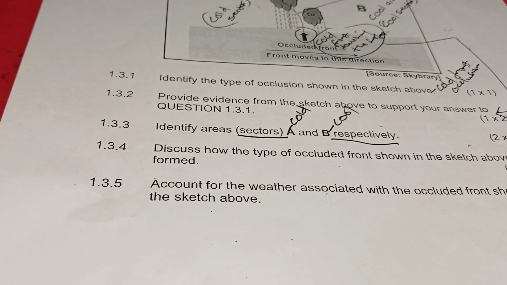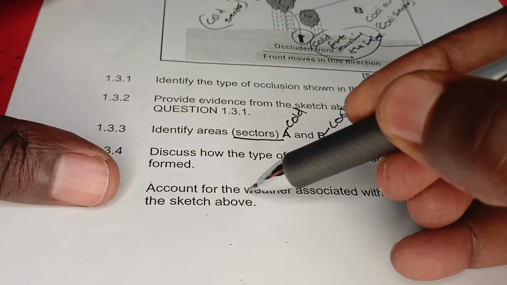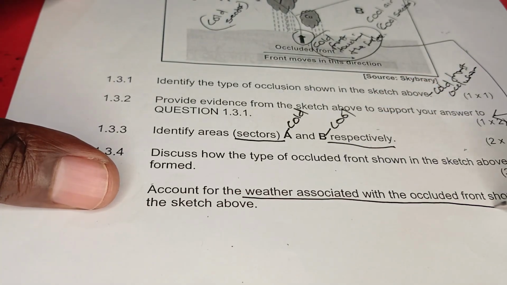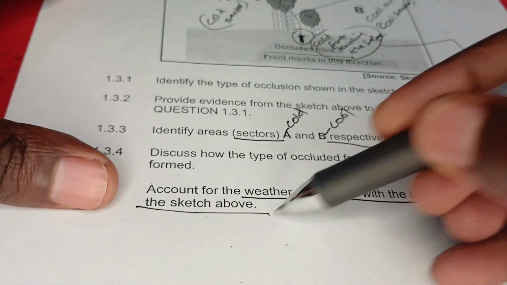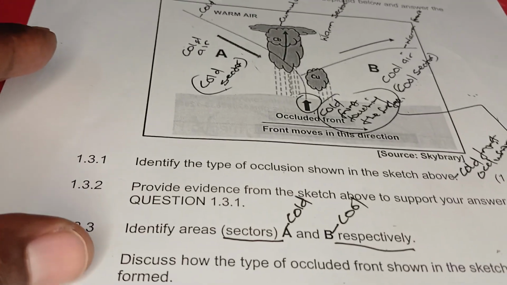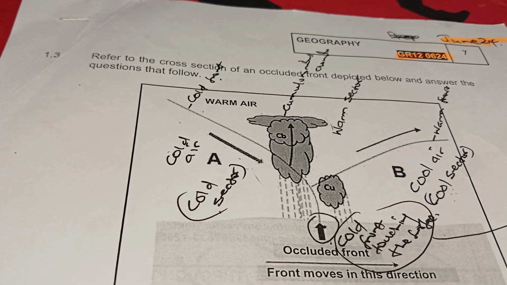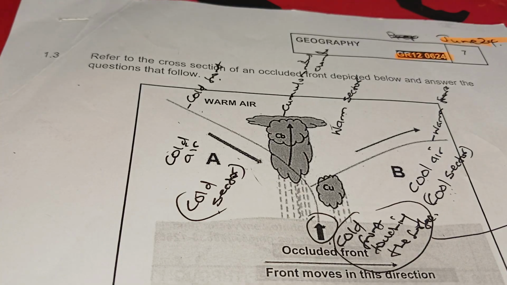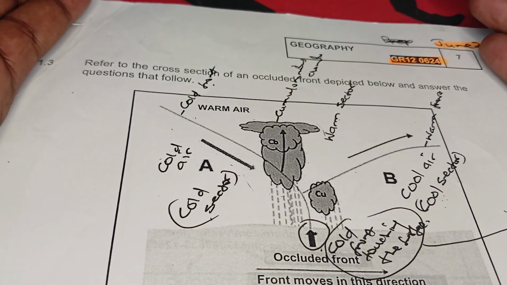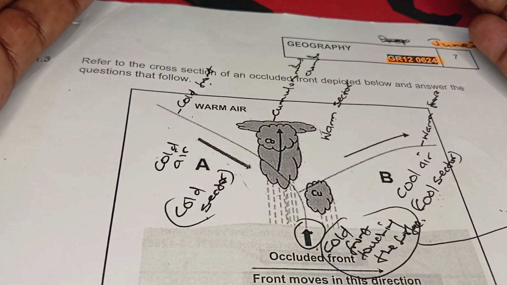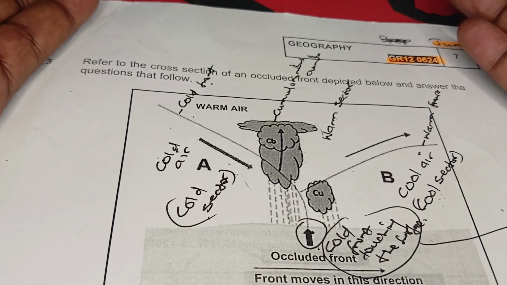1.3.5. It reads, account for the weather associated with the occluded front shown in the sketch above. So the weather associated with the occluded front, which is a cold front occlusion. These things, guys, are on the diagram. It's a matter of just talking about what you can see on the diagram here. What do I mean by that?